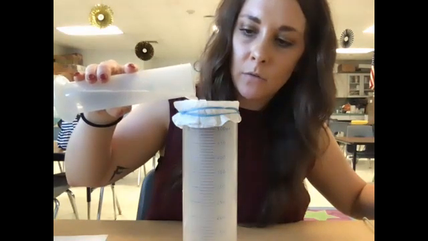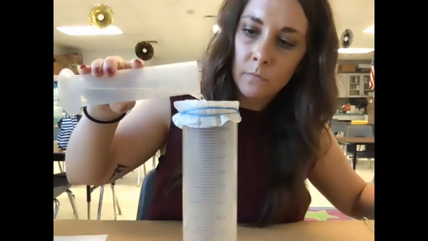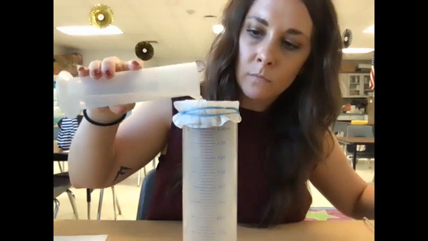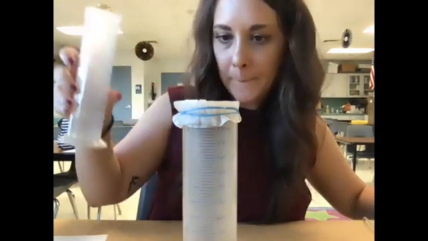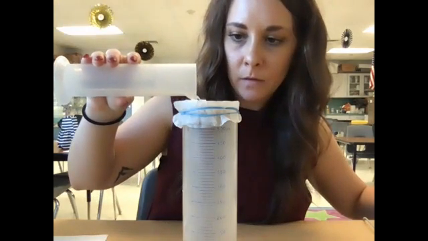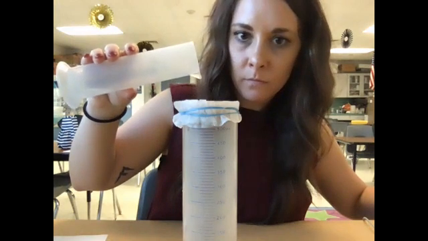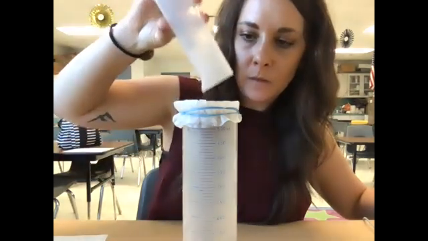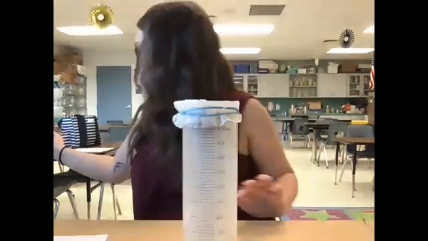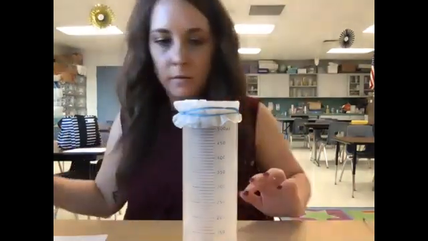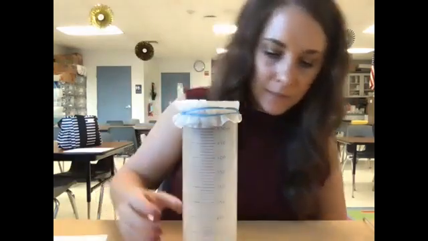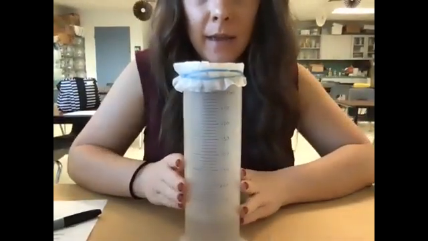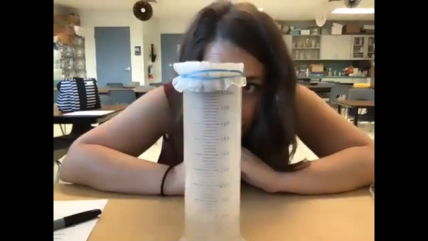Pouring slowly so it doesn't overflow. All right, we have about a minute and 10 seconds left, and then I will check it. Gotta let it all drip through.